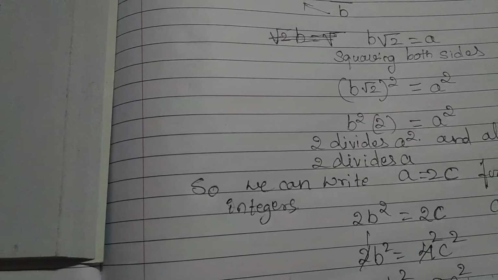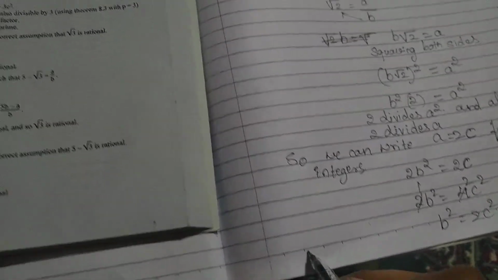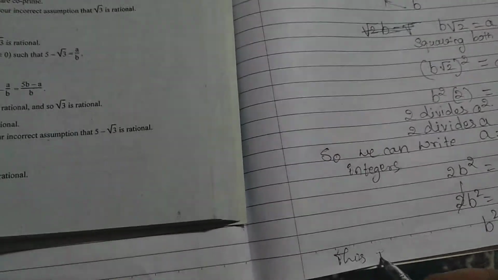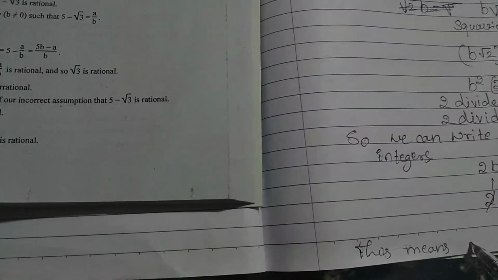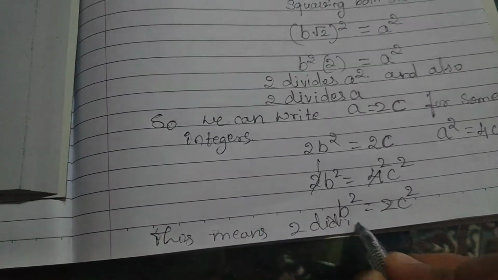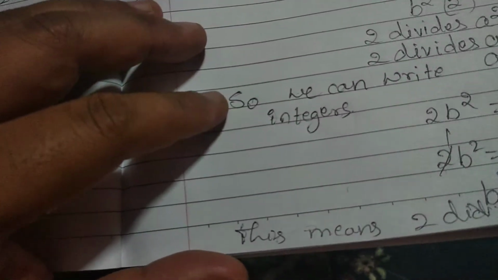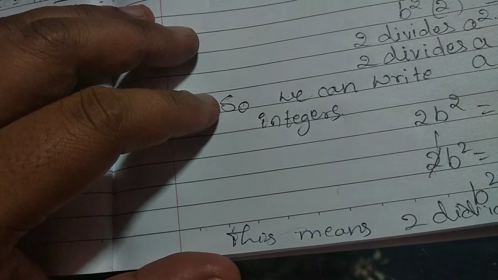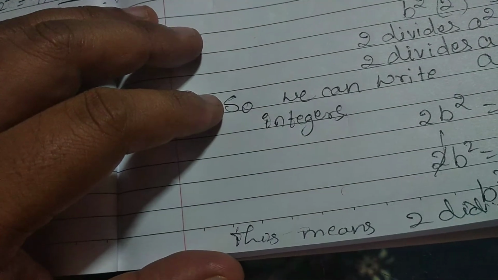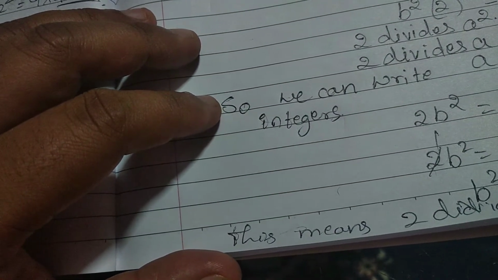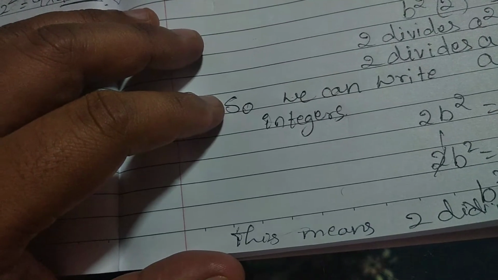This means 2 divides b square, and 2 divides b.